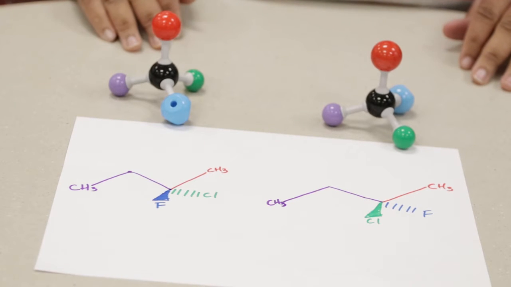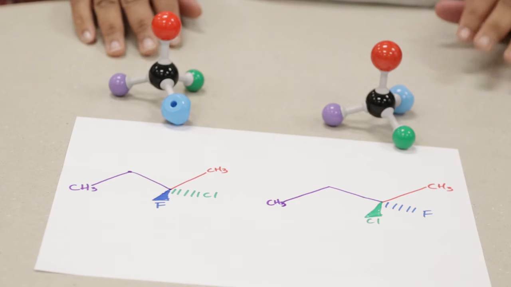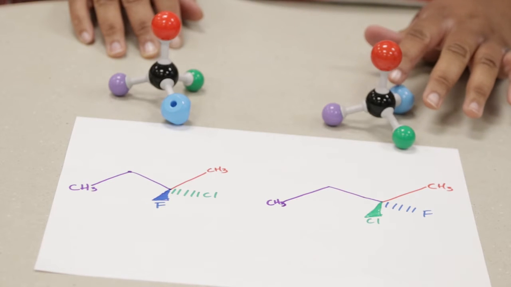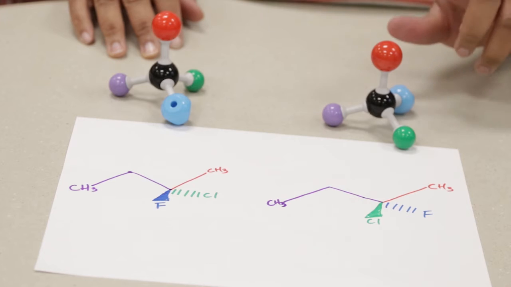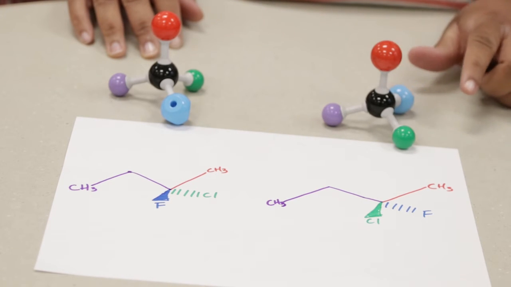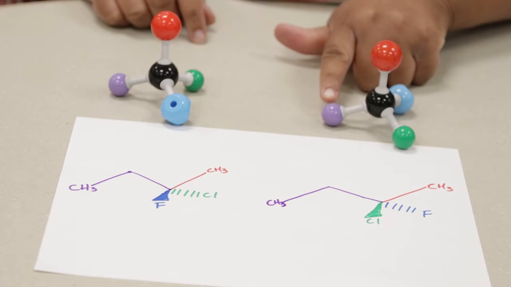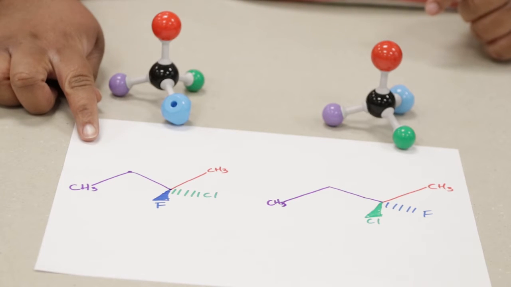Now that we know that we have enantiomers, we want to do the final check, which is to see if the two isomers are superimposable. So we have our first isomer here, and we've used a different color for each group. So we have the methyl group going up, the chlorine going forward, the fluorine going back, and the ethyl group going towards the side. We've done the same thing with isomer 2.